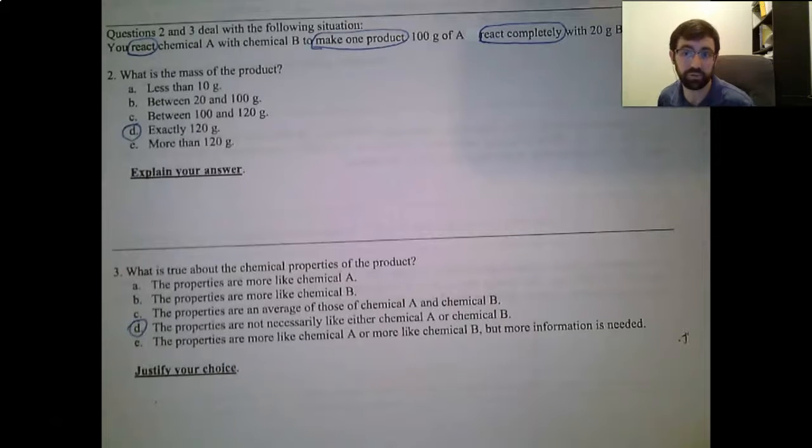They might be different from both. So the justification that you put down here is that this is a chemical change. And in a chemical change, the properties that make up a compound are not necessarily similar to the properties of the elements in the compound.